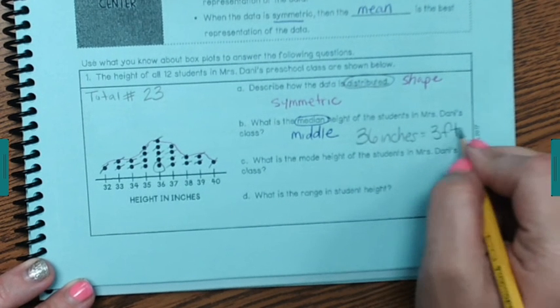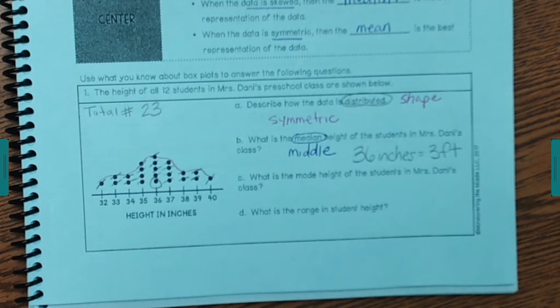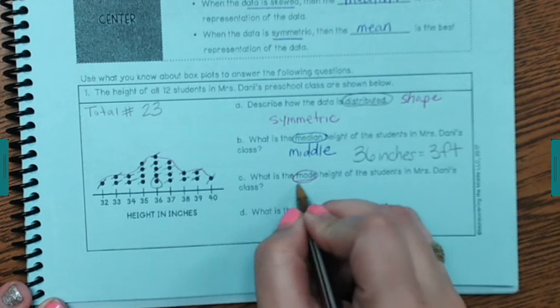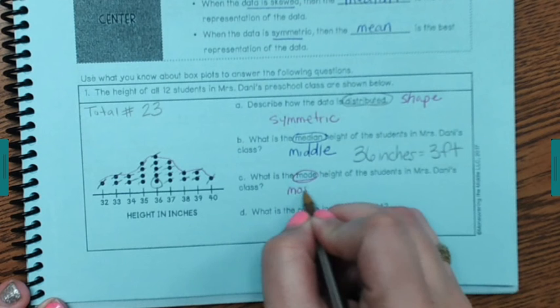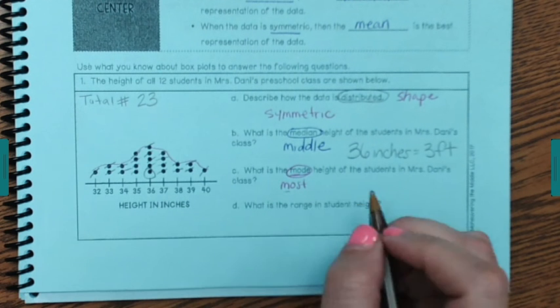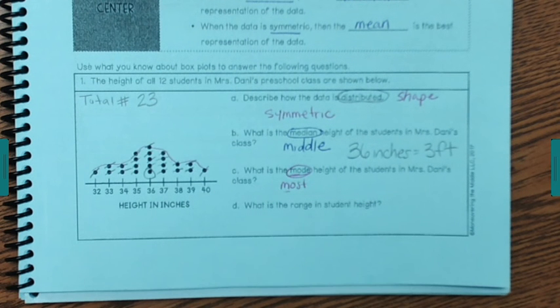3 feet. So most of these little preschool guys are 3 feet tall. Okay, median, the middle height, is 3 feet tall. Now the next one is the mode. And I always think mode means most. M-O-M-O. Mode, most. Mode, most. What height occurs the most often?